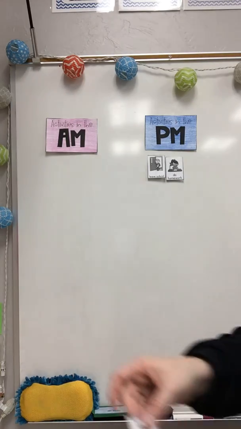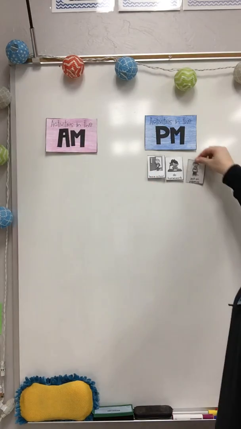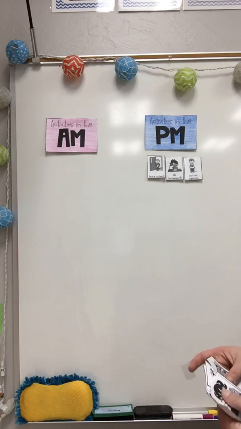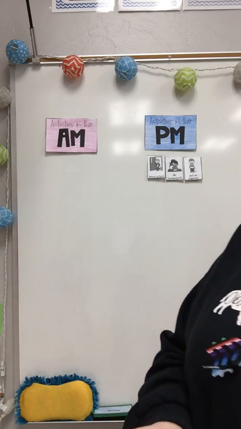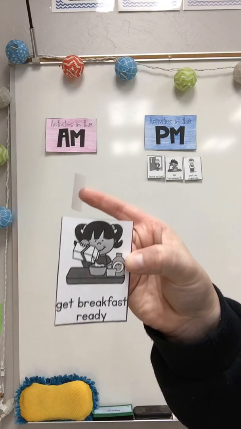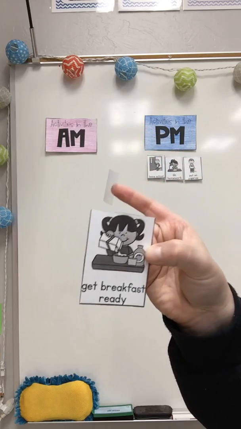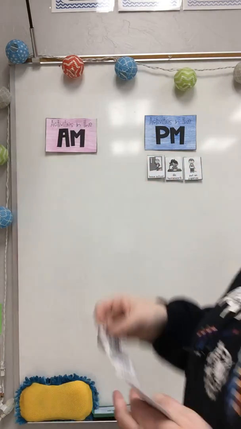We put pajamas on when it's time for bed, so that would also be p.m. Oh, look, I'm going to mix these up. Okay, how about get breakfast ready? We go to sleep, it goes past midnight, and then it switches to a.m., and then we get up. Get breakfast ready is a.m., happens in the morning time.